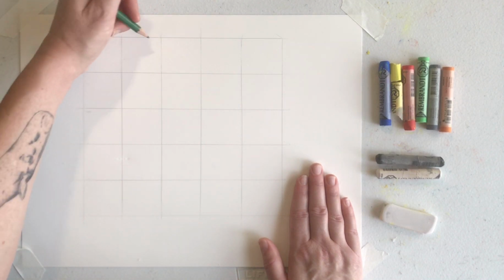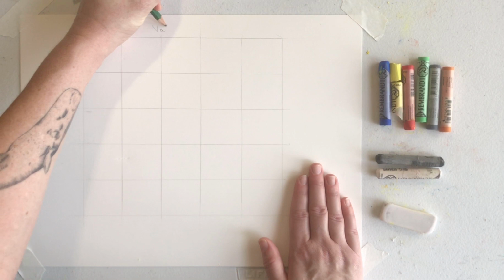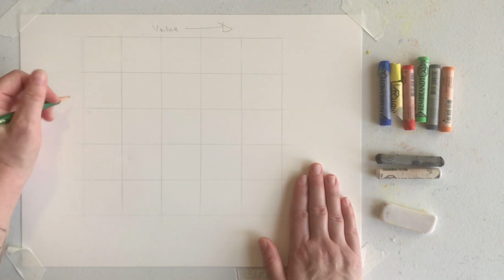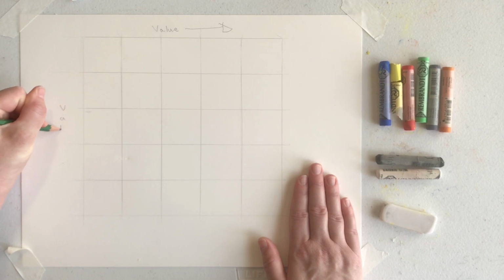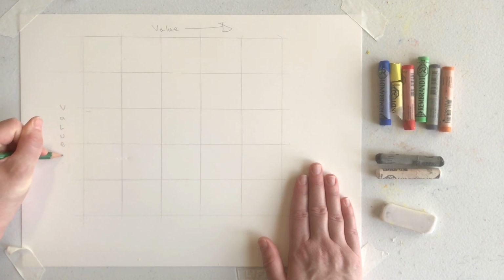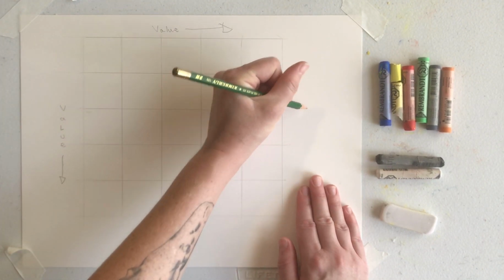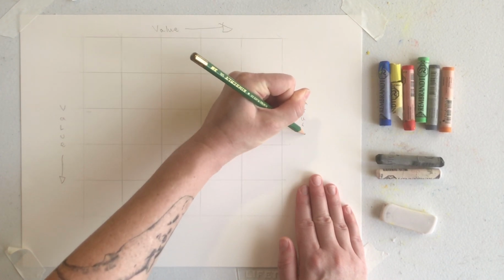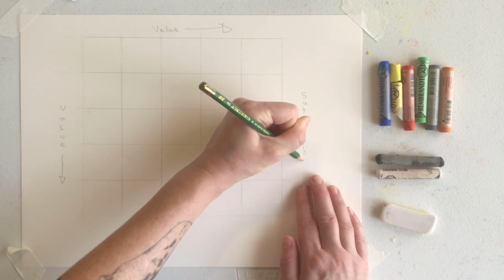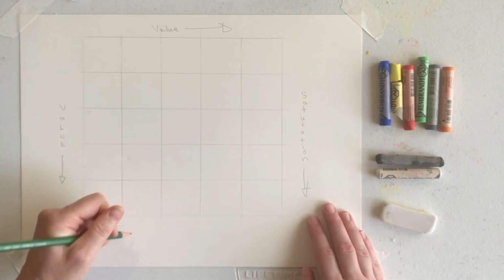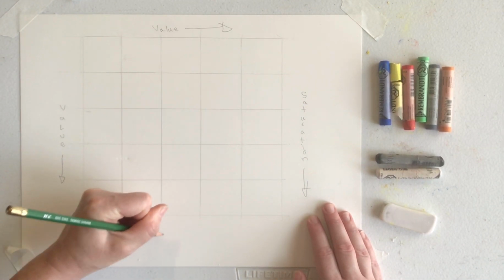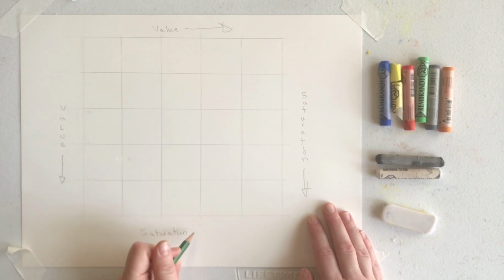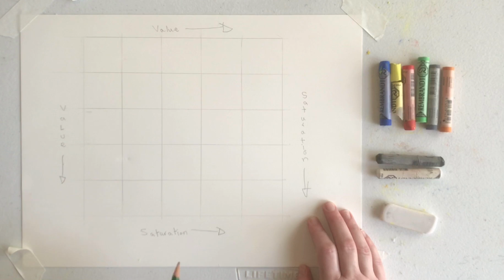But basically what you're going to do is you're going to be charting value this way, and this way, and then saturation this way, and that way.